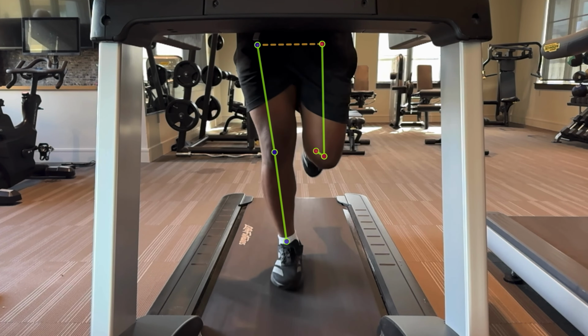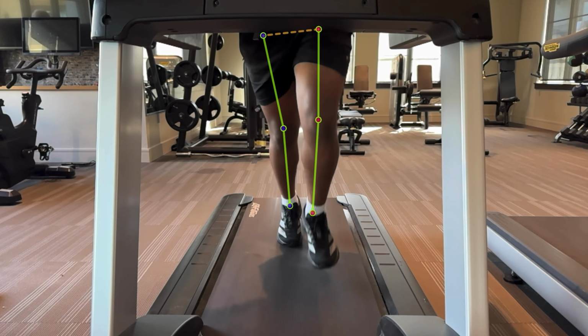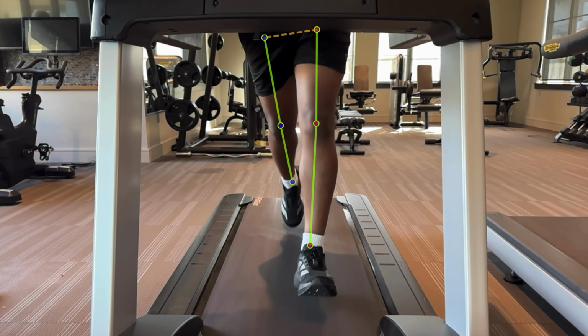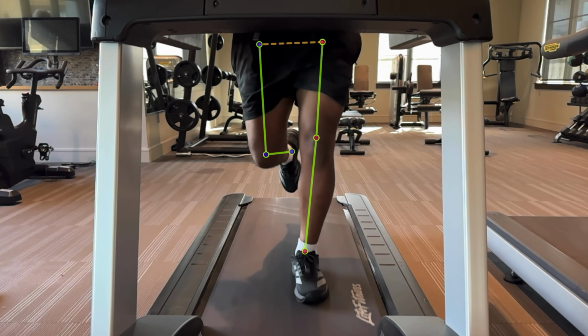which indicates a neutral running pattern. The foot absorbs impact efficiently and then stiffens at the right time for propulsion, allowing for efficient force transfer and reducing injury risk.